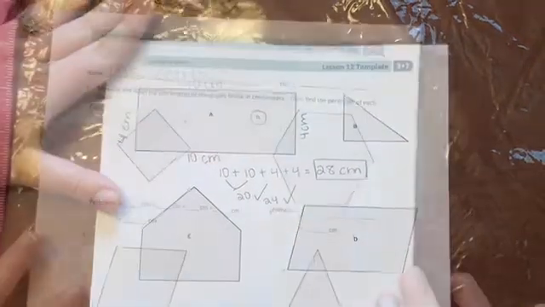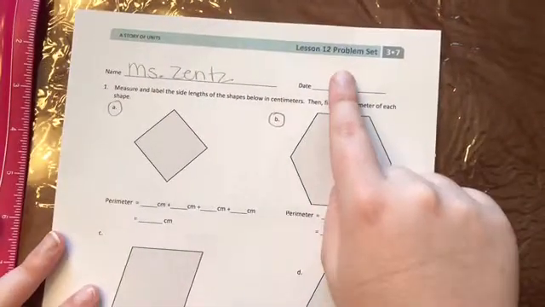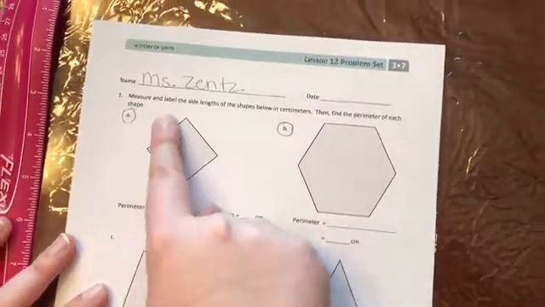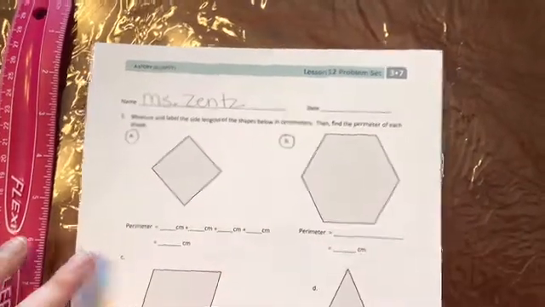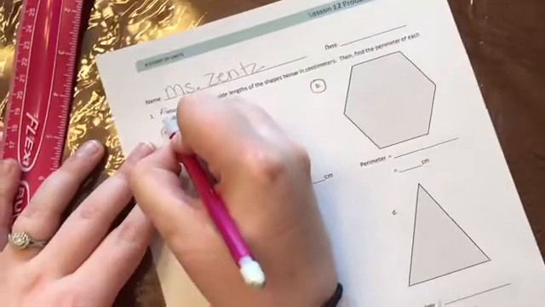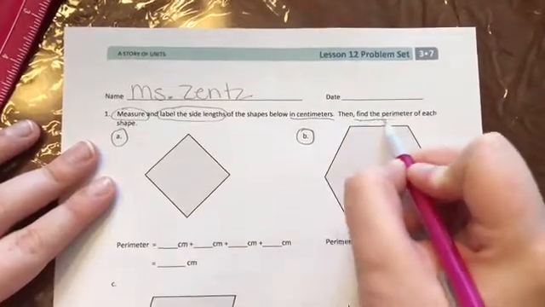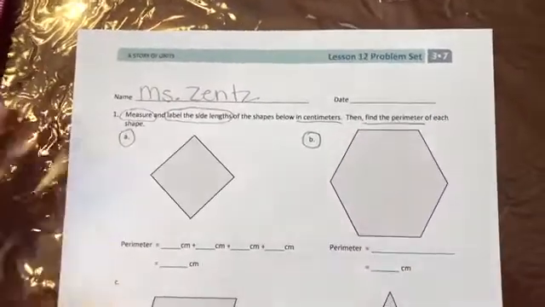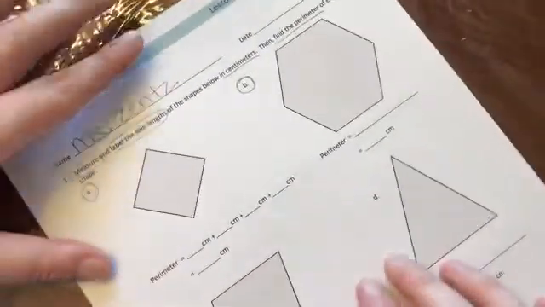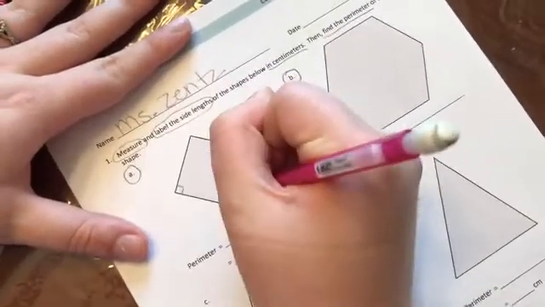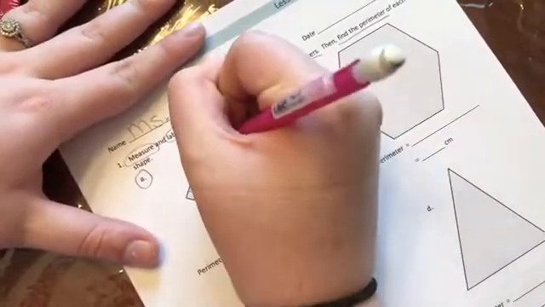Let's try another one. So now we are on to our lesson 12 problem set, and it says to measure and label the side lengths of the shapes below in centimeters. So we're going to be measuring and labeling the side lengths in centimeters. Then find the perimeter of each shape. So let's go ahead and look at A. We know that this is a square because all sides are equal and there are 4 right angles. Each corner makes a little square.